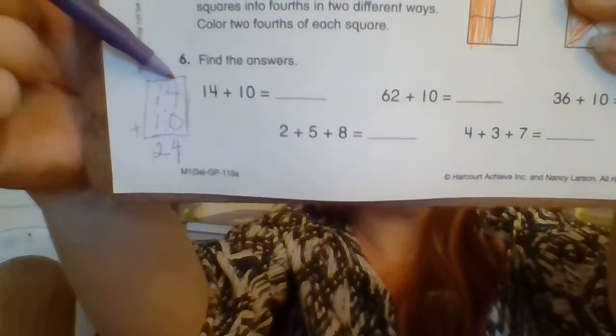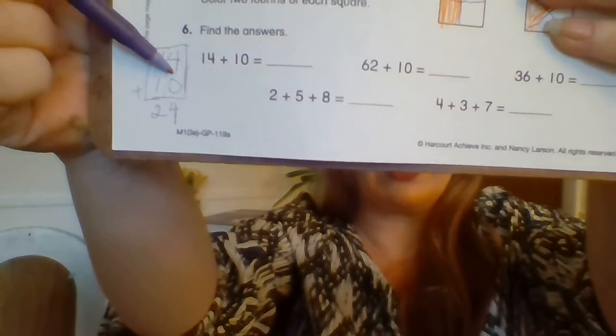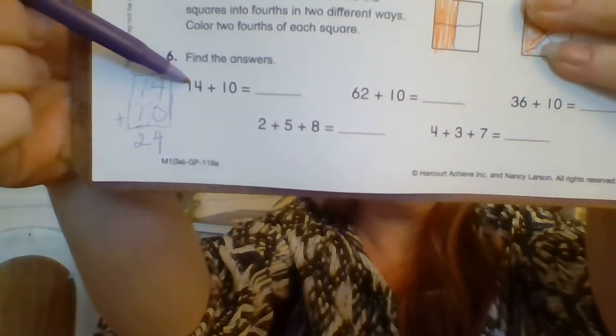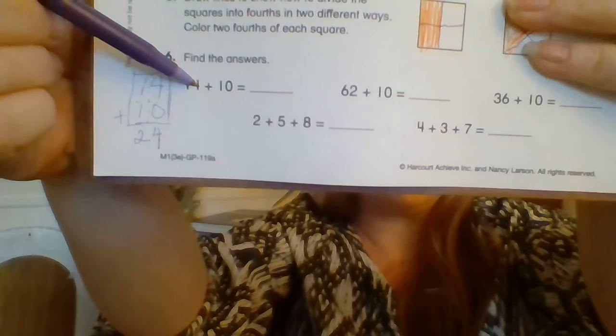All right. We also did this on another worksheet, and I pointed out to you within the problem, just like over here, you have your ones and your tens, your pennies and dimes. So you can look at this problem this way too. So you start 0 plus 4, and then 1 plus 1.